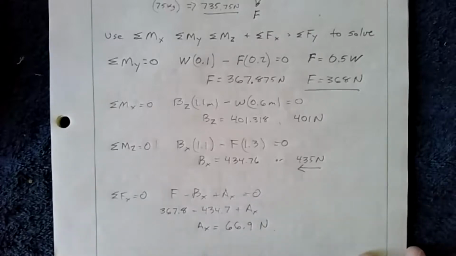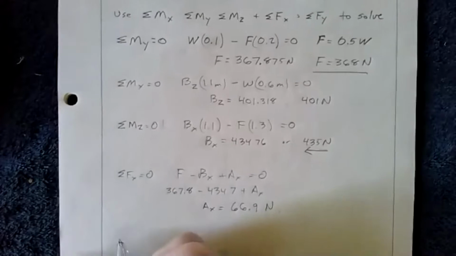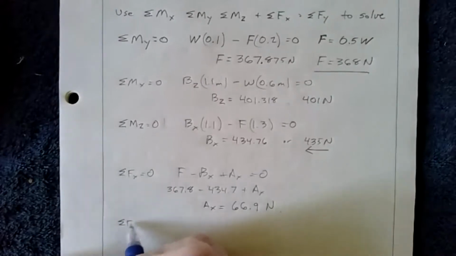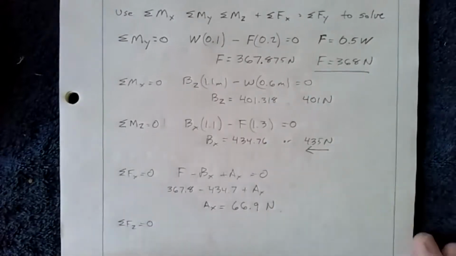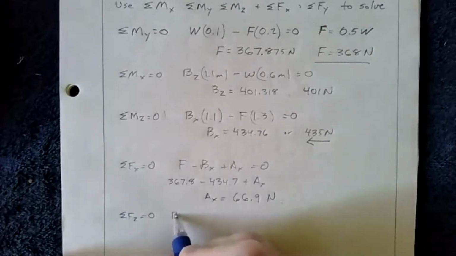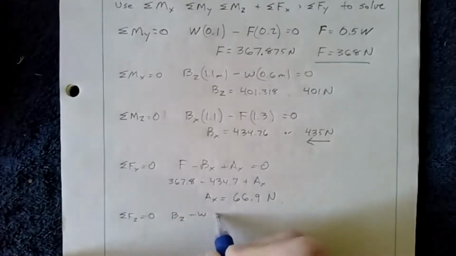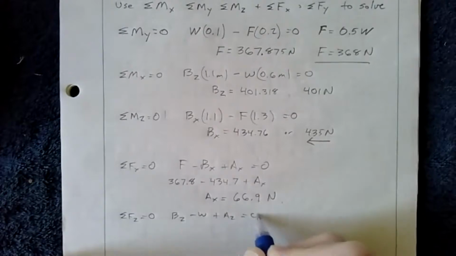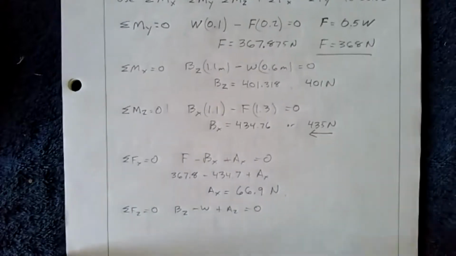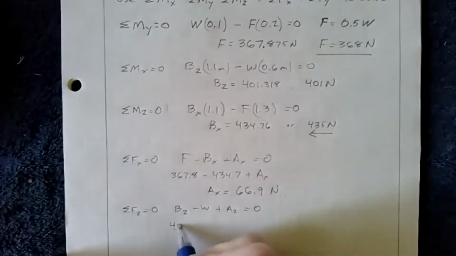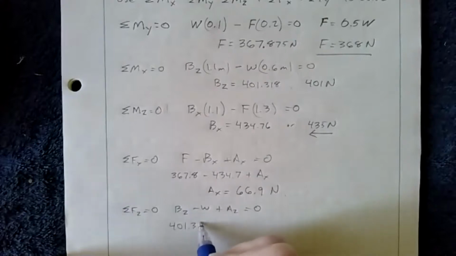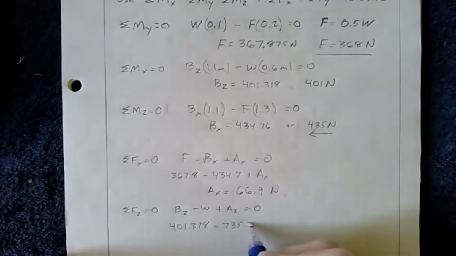So there's that. And then lastly, if we sum the forces in the Z to 0, we get BZ minus W plus AZ equals 0. And that's going to give us 401.318 minus 735.75 plus AZ.